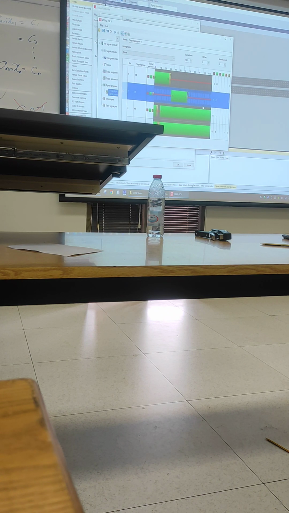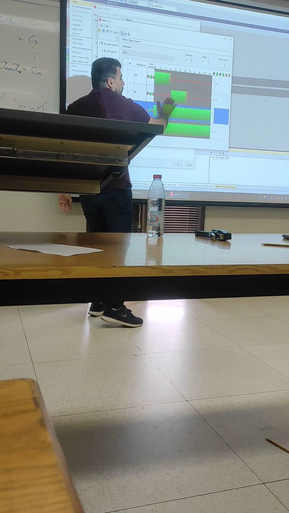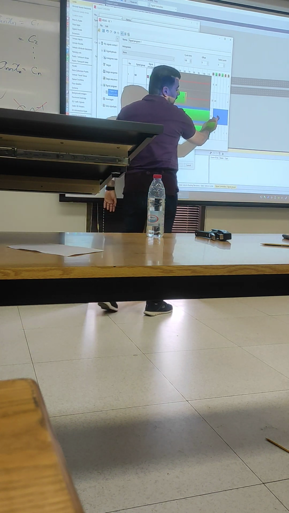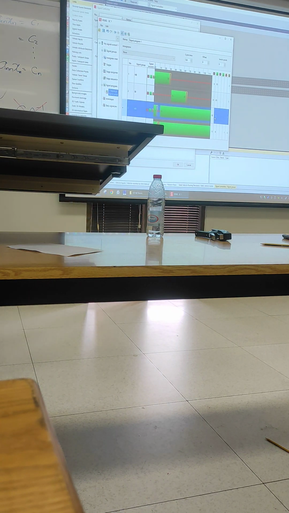Then you can just move the cursor to choose it, or you write your start and end, 65, let's make it 70.